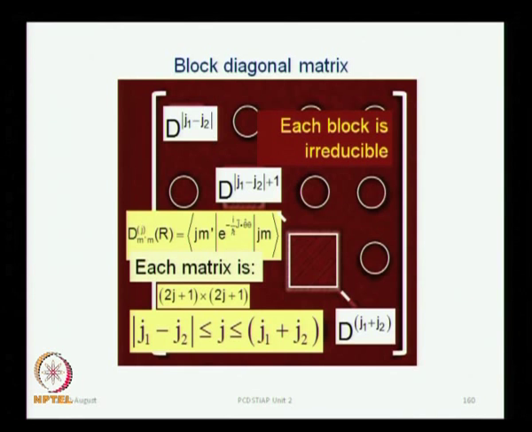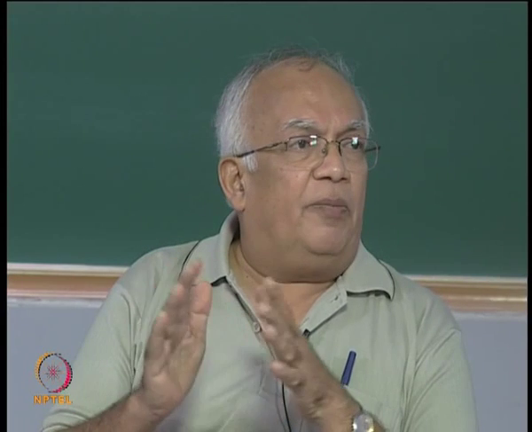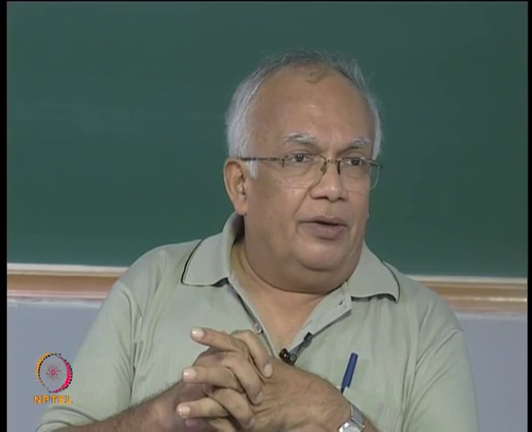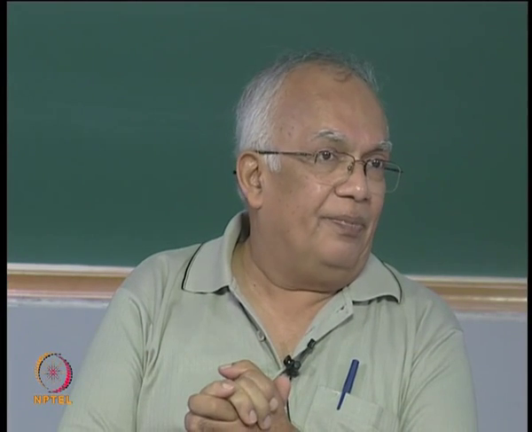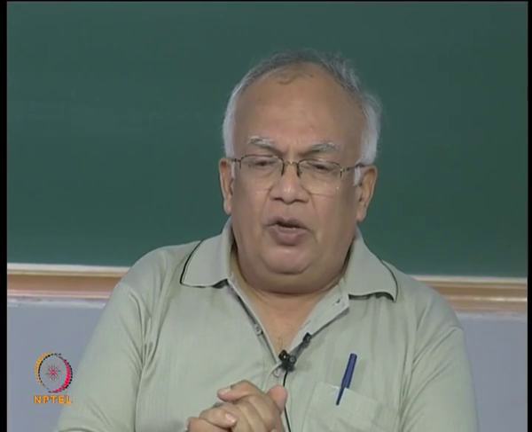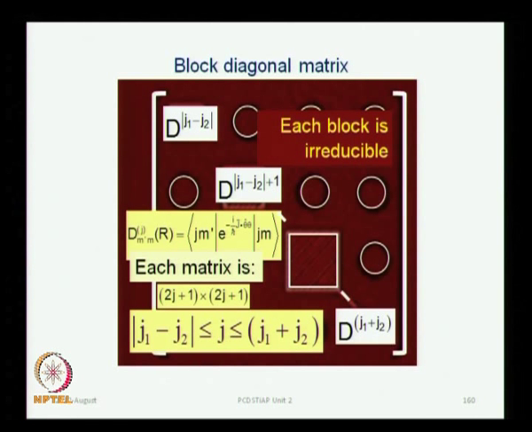Notice that if you do not label your rows and columns appropriately, you can scramble this, or carry out a similarity transformation on this entire matrix, scramble the elements and get a form which is not in a block diagonal form. So typically when you express it in a block diagonal form, you have what is known as an irreducible representation.